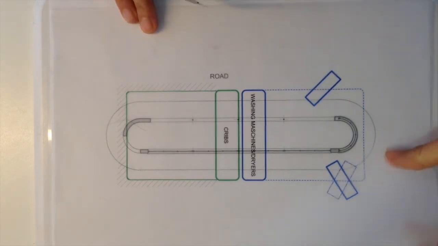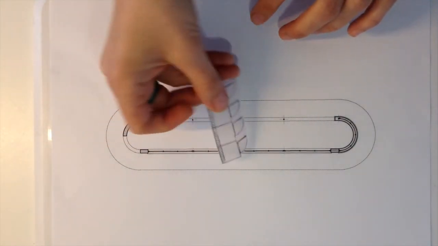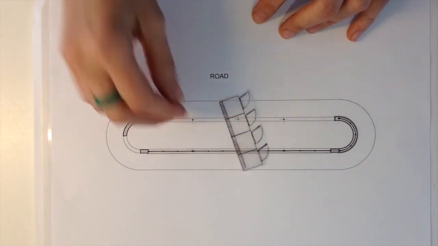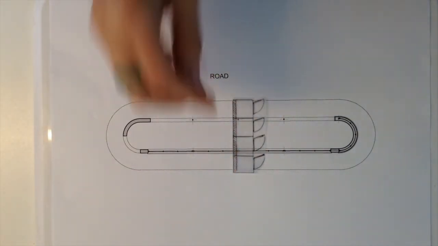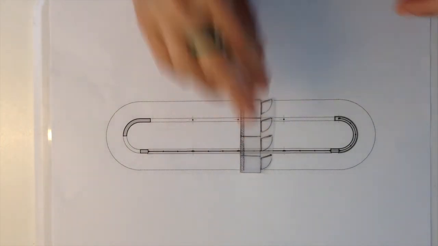So I'm going to show you various quick 1 to 50 model iterations next. So taking this diagrammatic plan view off, I thought I'd show you my washing machine vignettes at the center of the shelter.